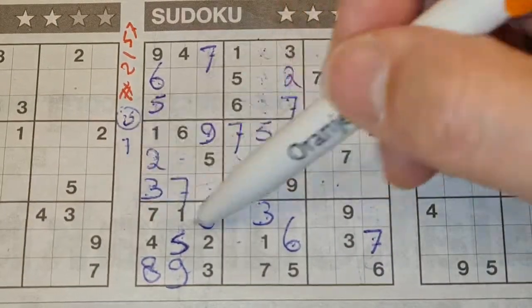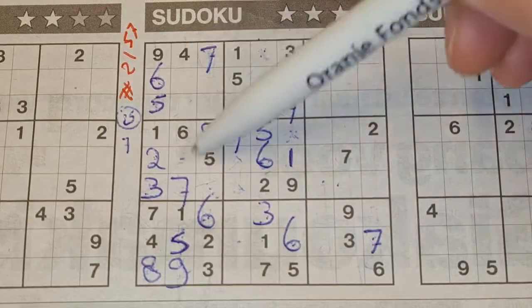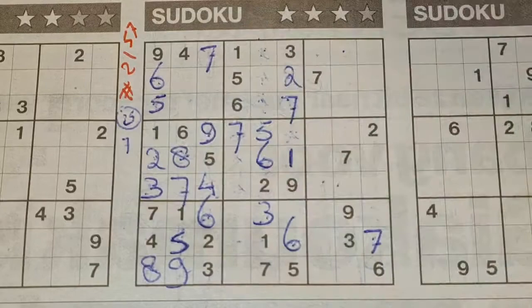2 numbers left in this big square for the numbers 8 and 4. We see here 4, so no 4 there. 4 should be here, and the 8 goes there.